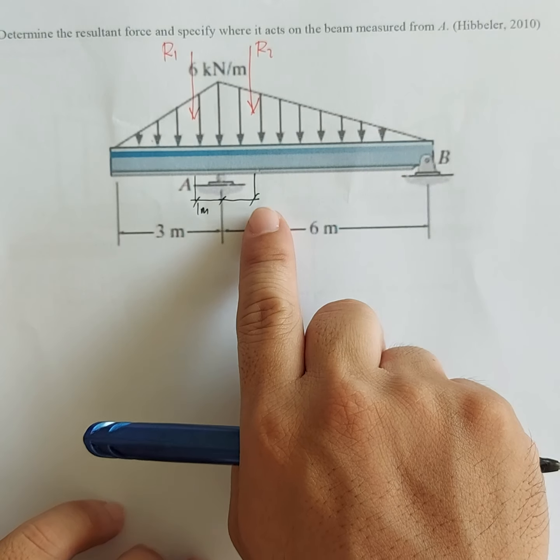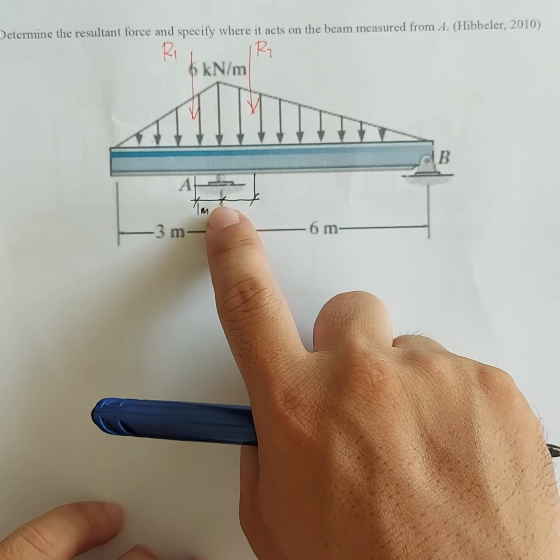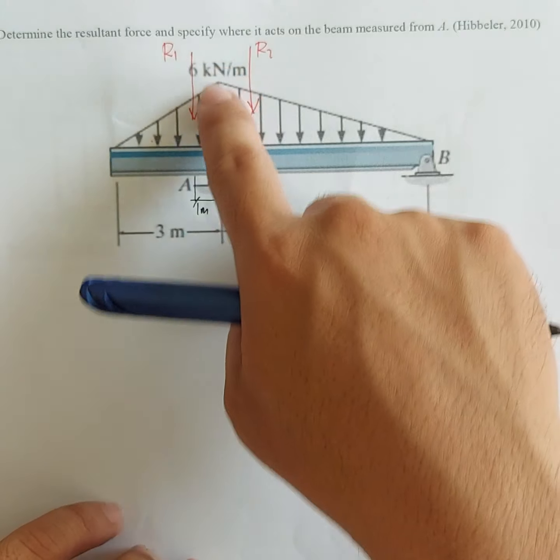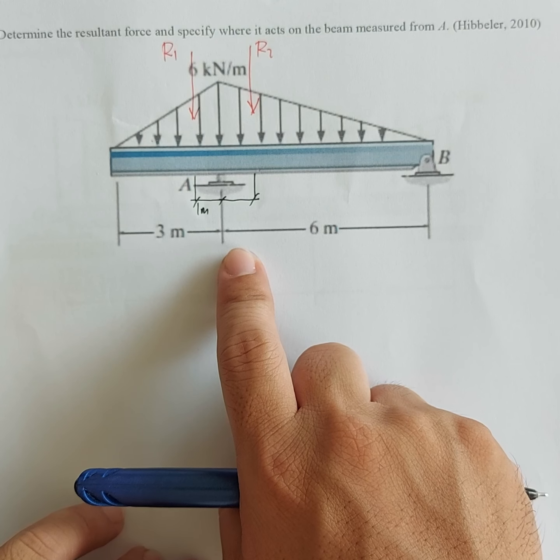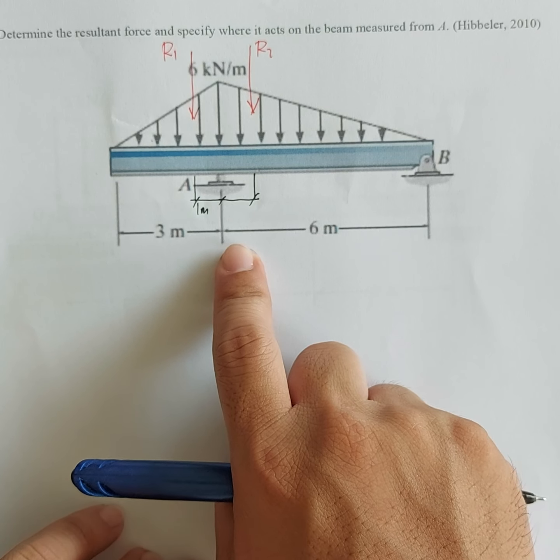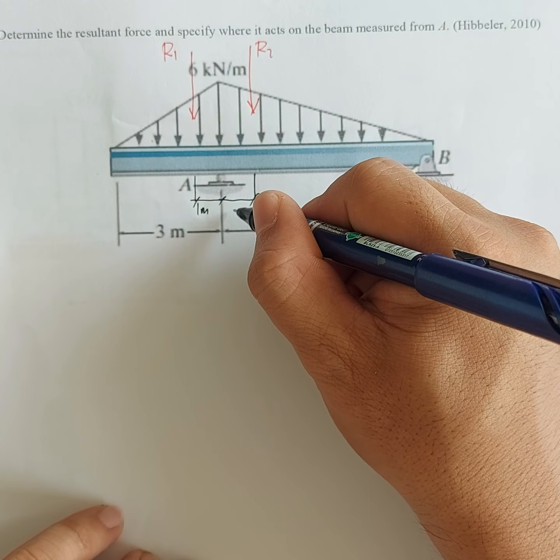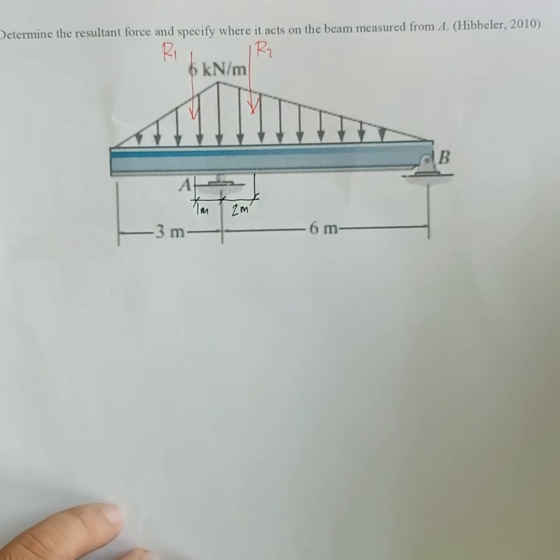And R2 is located from A at 1/3 of 6, or 6/3, that is 2 meters from A.